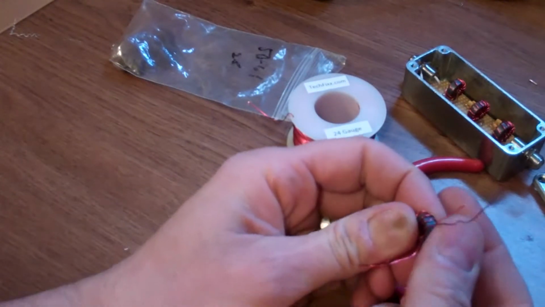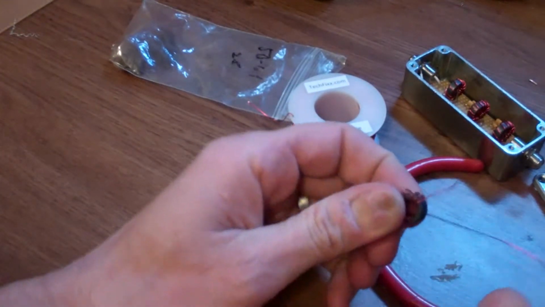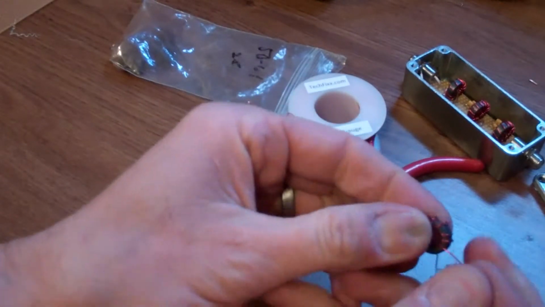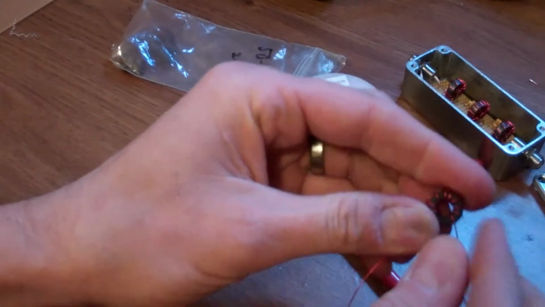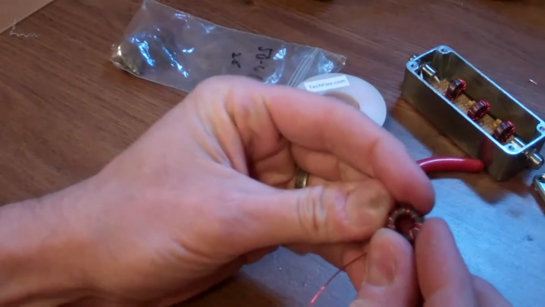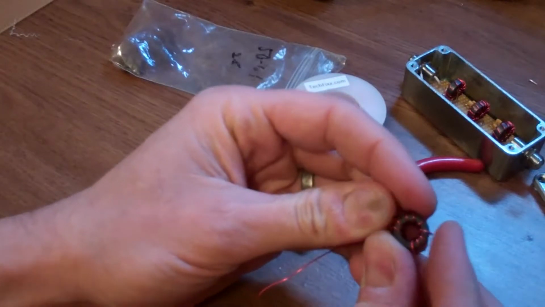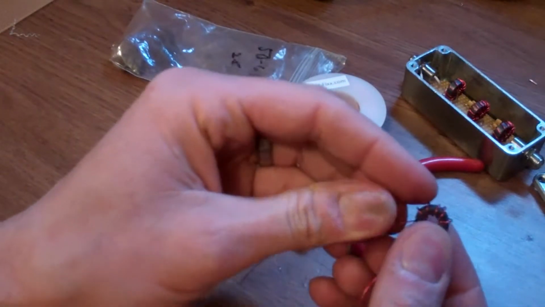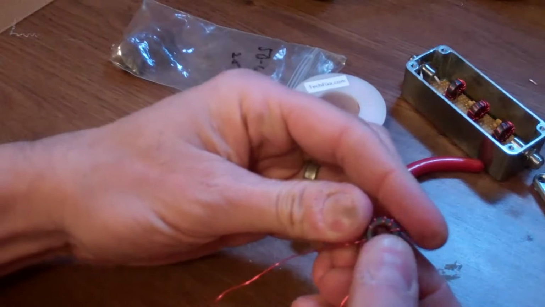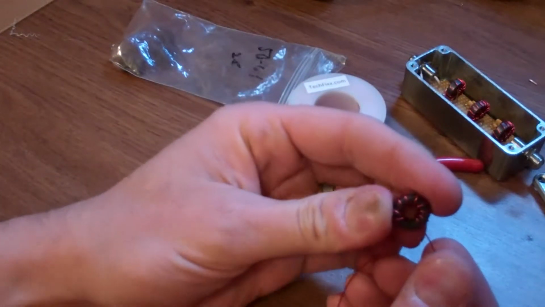So I'll do a couple more turns here. I'll just do one more in this case. And you want to make sure they're snug. I didn't do a great job over here. But once all the turns that you need are on the toroid, make sure you spread them out a little bit. Make sure they're fairly even. You don't want them bunched up. It'll cause capacitance, which will affect the values of your toroid.